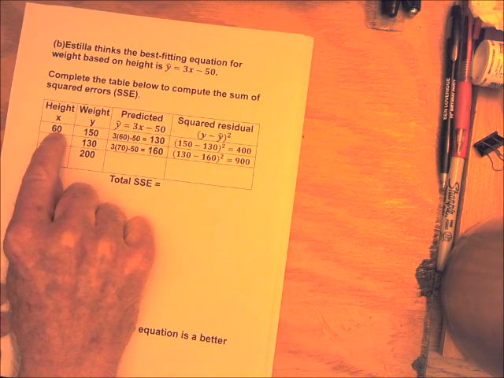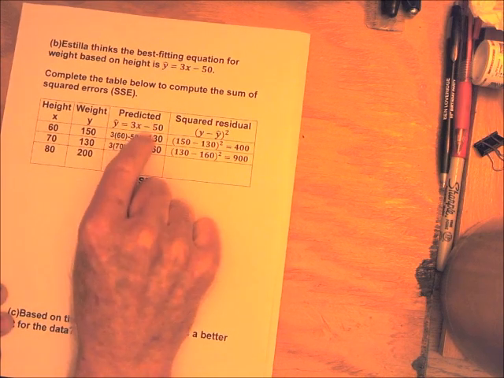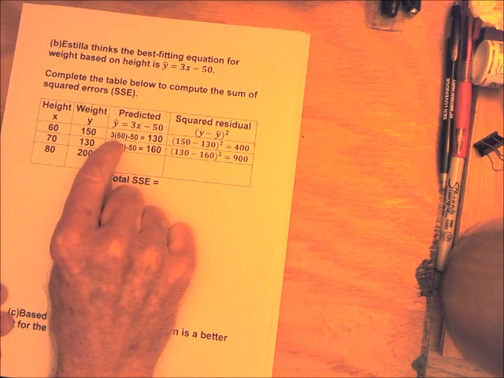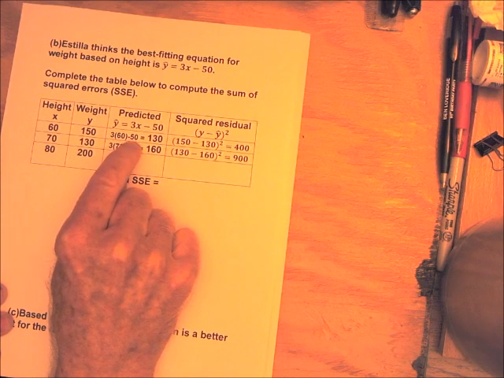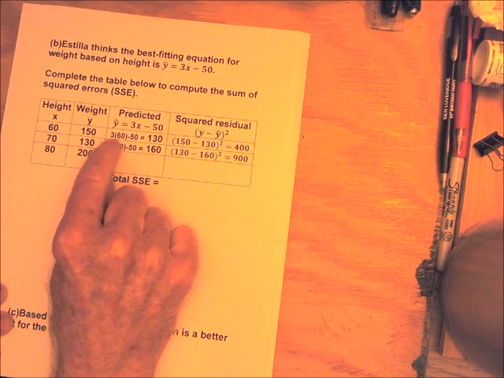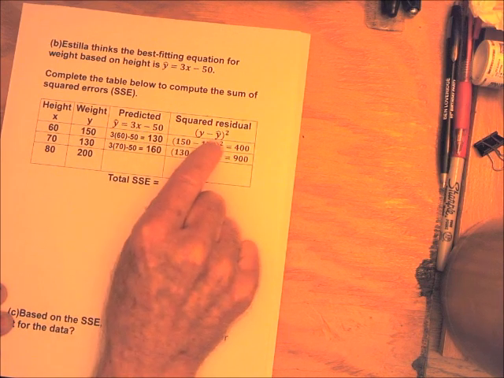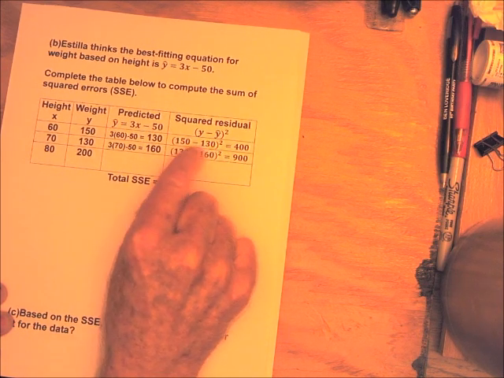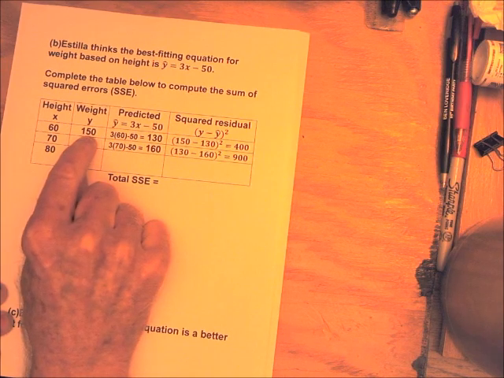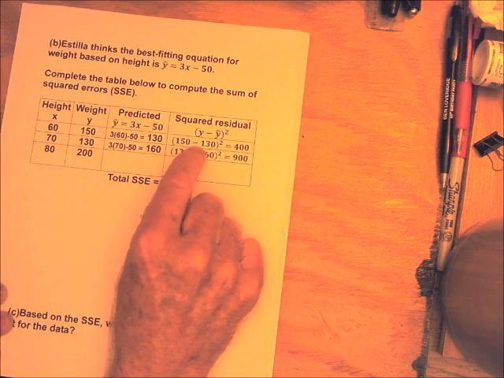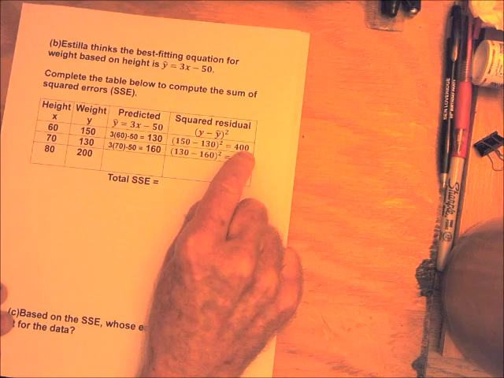So for the first person, according to Estilla's equation, the predicted weight is 3 times 60 minus 50. 3 times 60 is 180, minus 50 is 130. And then the squared error, or the squared residual: the actual weight is 150, 150 minus 130 is 20. 20 squared is 400.